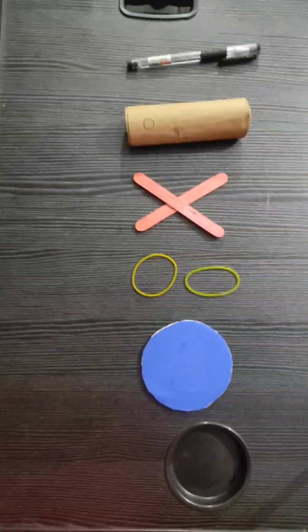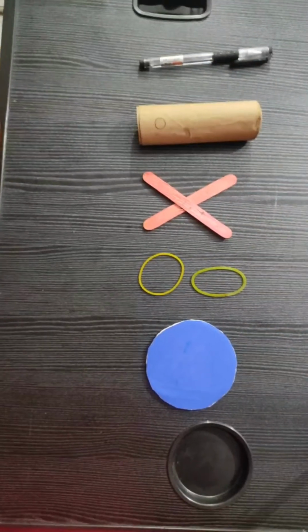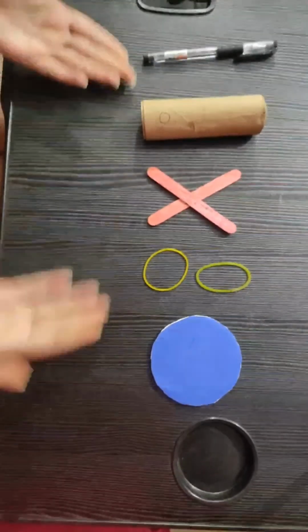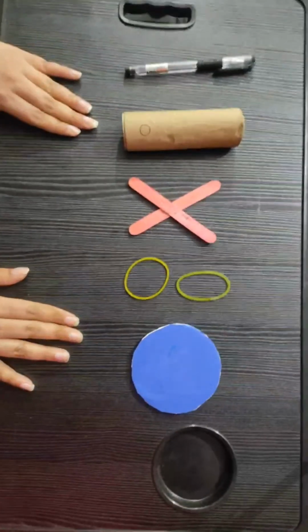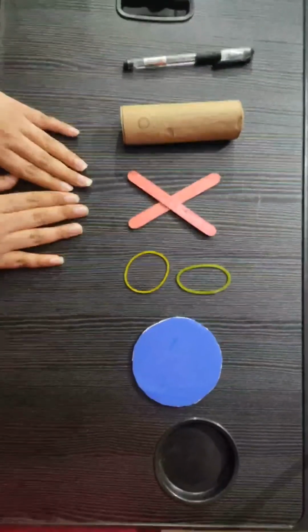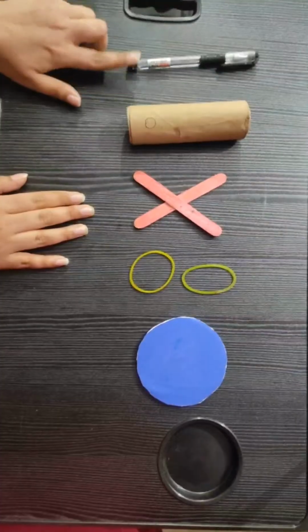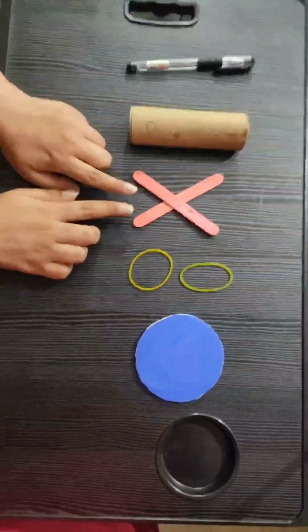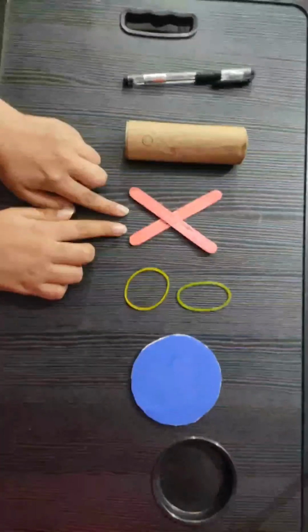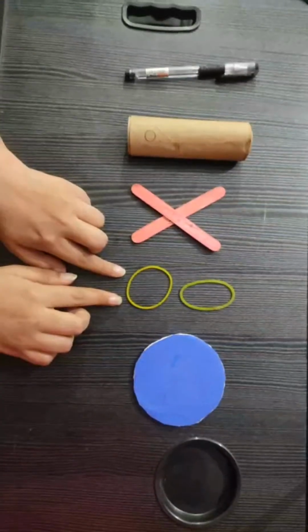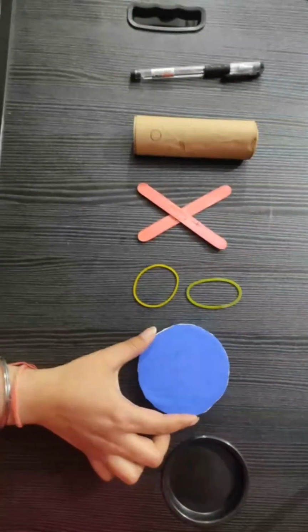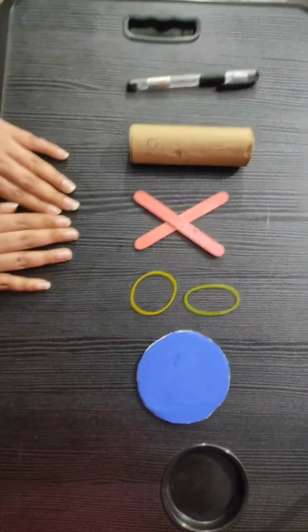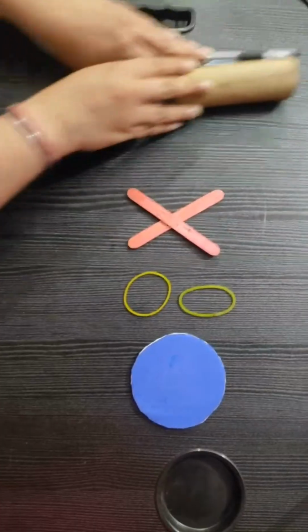Now, as you can see on the screen, I have 5 materials for which today we are going to make that windmill. First is an old pen that we are going to be using. The second is the cardboard roll. The third one is the ice cream stick or the candy sticks, as you can see, and then the rubber band, and finally a metal lid.